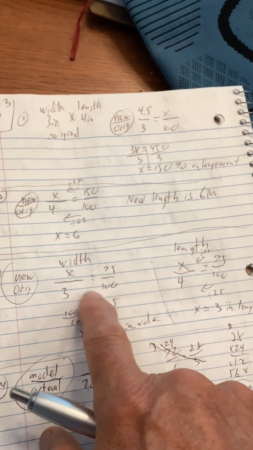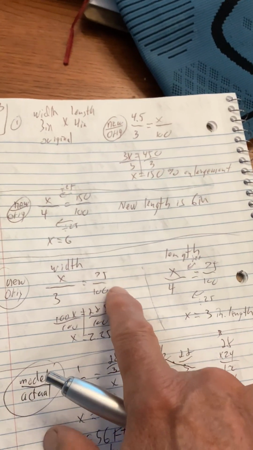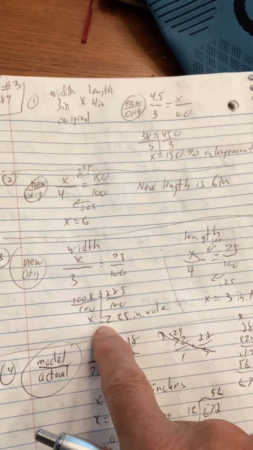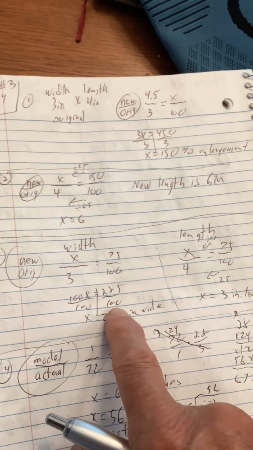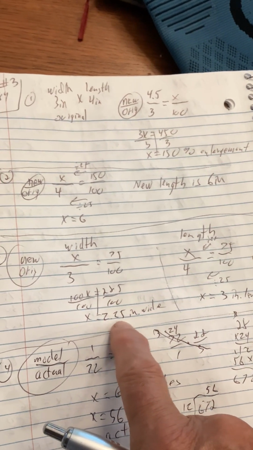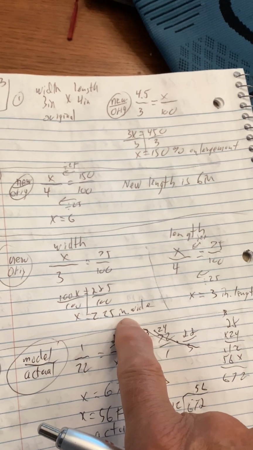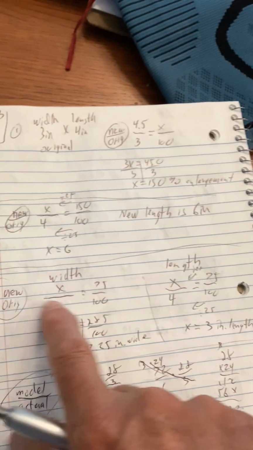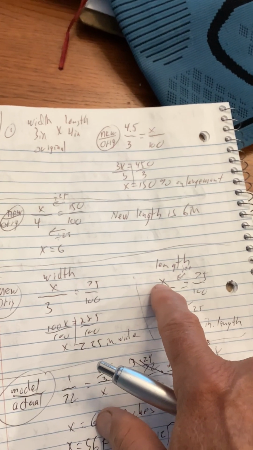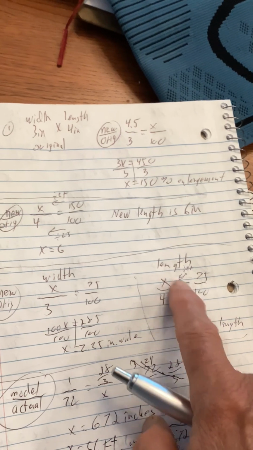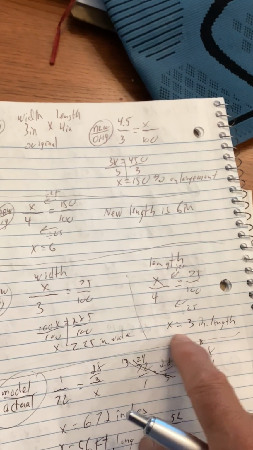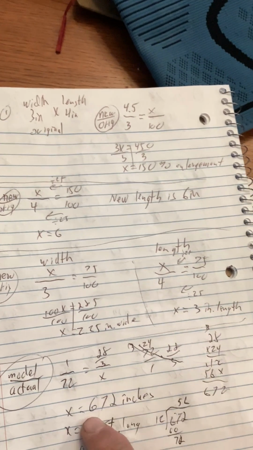I could reduce that, but anyways, I crisscross. 225 divided by 100 is just 2.25 inches wide. And then here's still new over old. The original was 4 inches, and this is divided by 25. So the new one's going to be 3 inches long. All right.